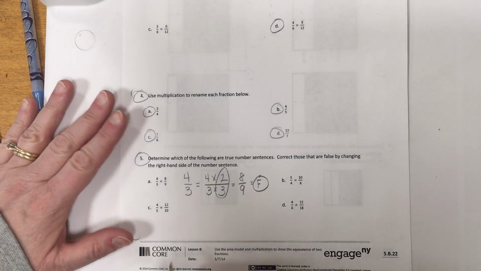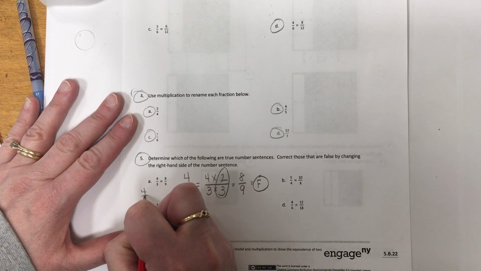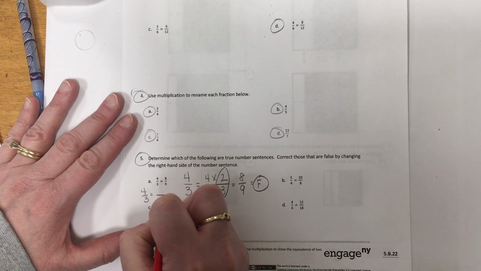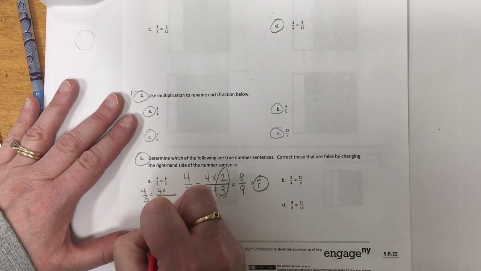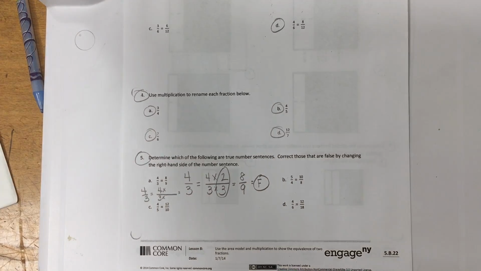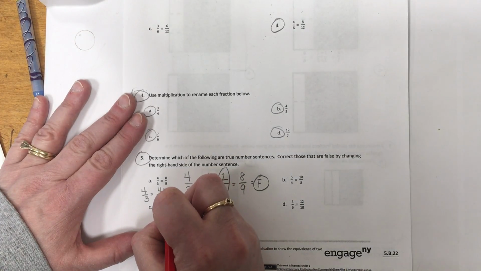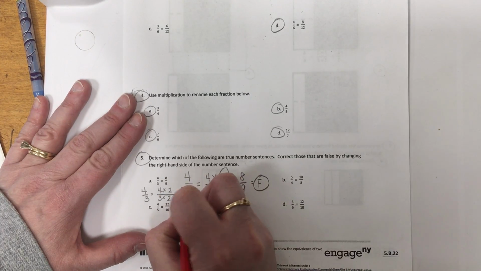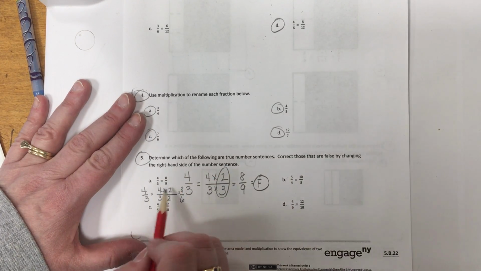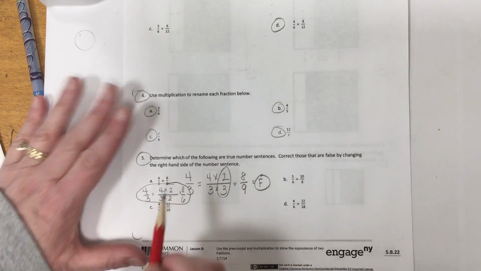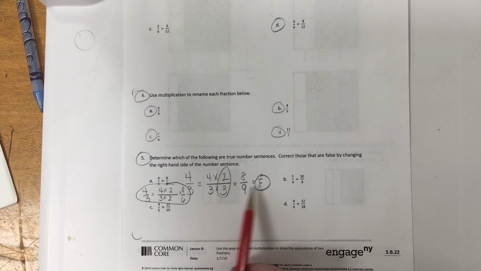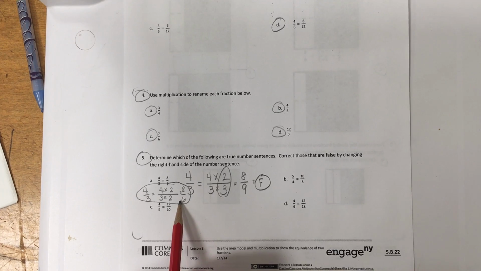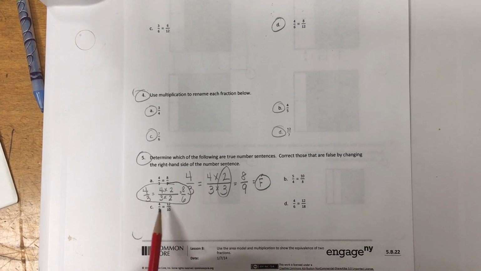How could I make an equivalent fraction? Well, once again, I'll multiply by 2. 4 times 2 is 8. 3 times 2 is 6. That one works. So if it's false, you have to make one that is true.